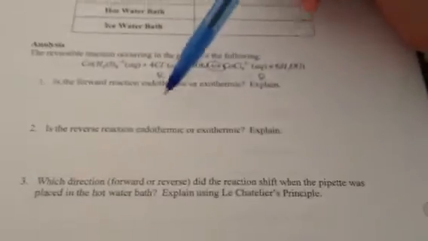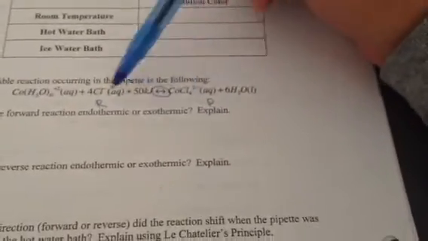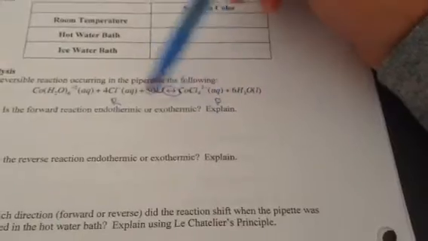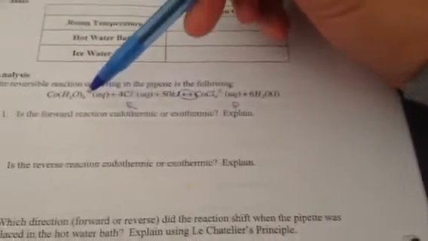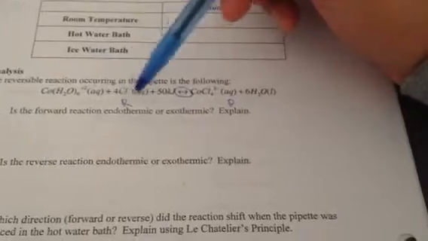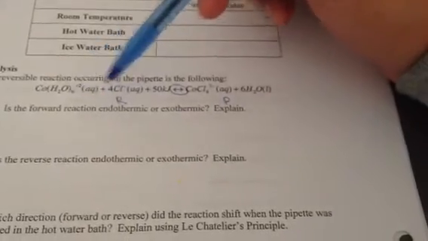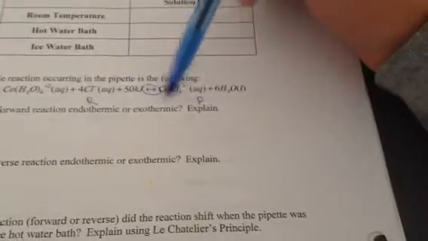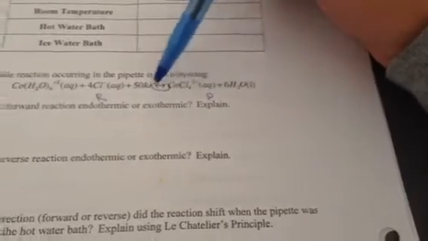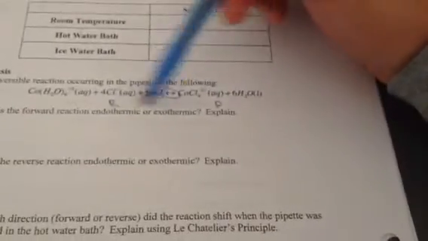That's what we call equilibrium, when both reactions are happening at the same time. We have a bunch of different particles. The Cl and the Co species collide together and make these, and then we have a bunch of these breaking apart and going back to the reactants. So this is all happening at the same time.